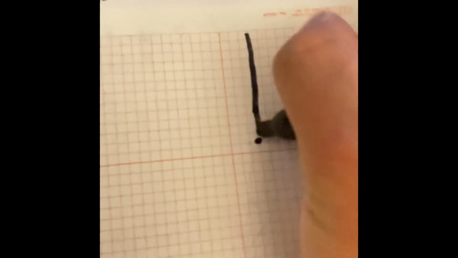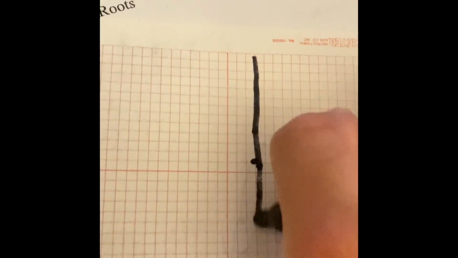So we have 1, 2, 3, 1. Right there, that's our vertex. And this is our axis of symmetry.